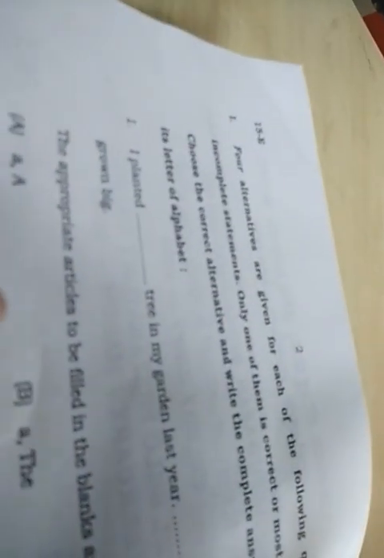That particular tree means the tree has now grown big. So B is the right answer. I planted a tree in my garden last year. The tree has grown big. So A and the are the correct articles.